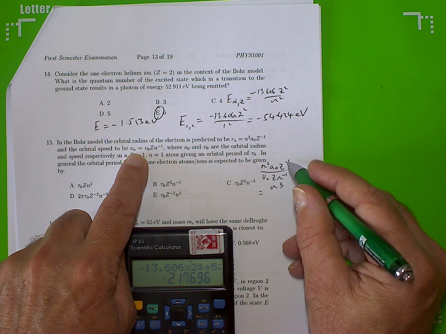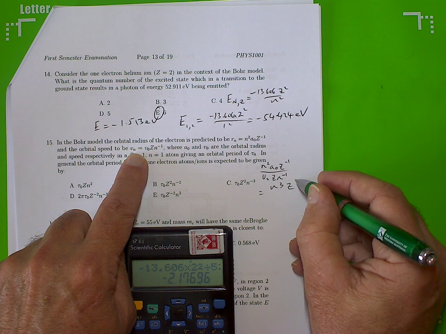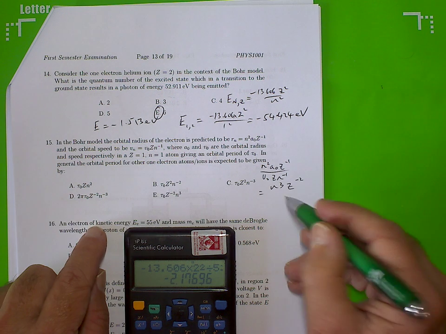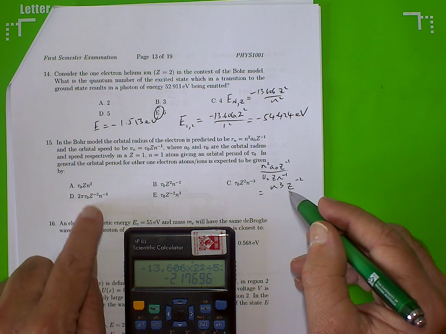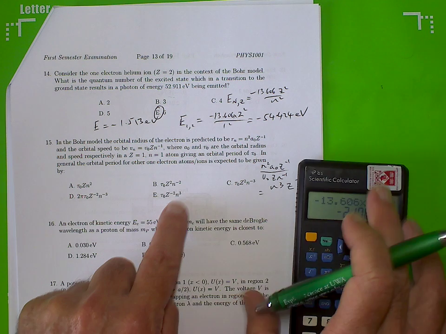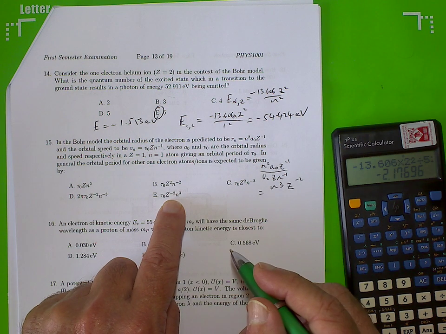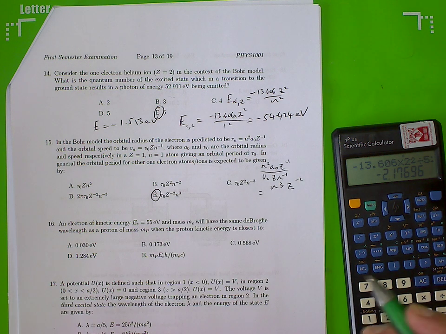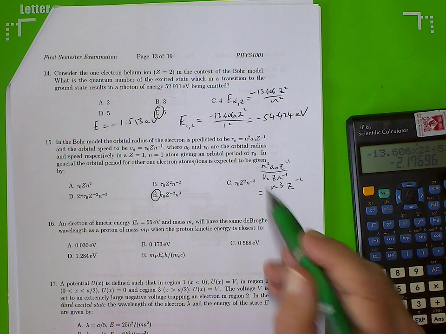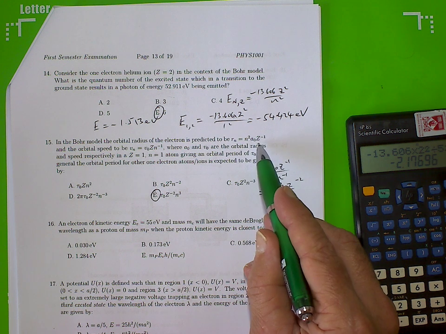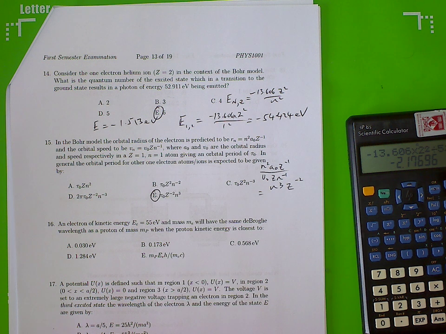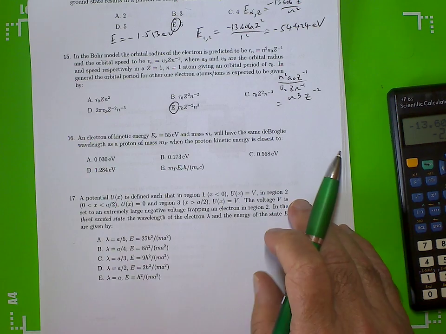That'll be Z to the minus 2 with some other bits there. So I want something that's n cubed Z to the minus 2. Oh look, n cubed Z to the minus 2. Am I confident? No. Am I putting it in? Yes. Because the distance it travels is proportional to the radius, and the time it takes is inversely proportional to the velocity. So I reckon that's good. Go with that.